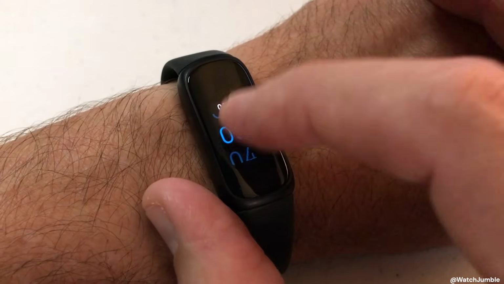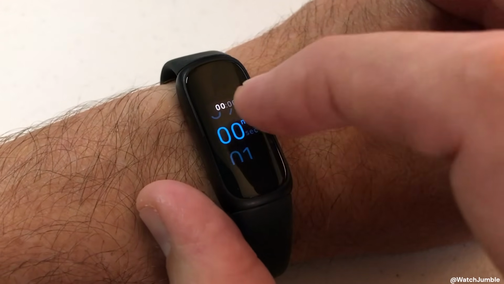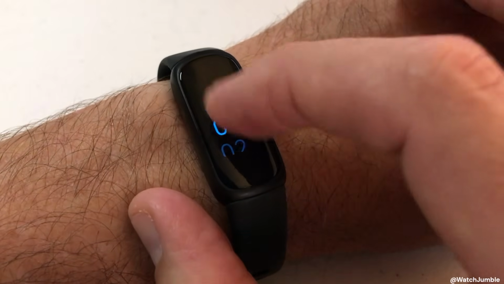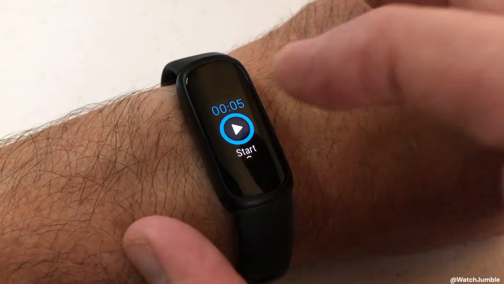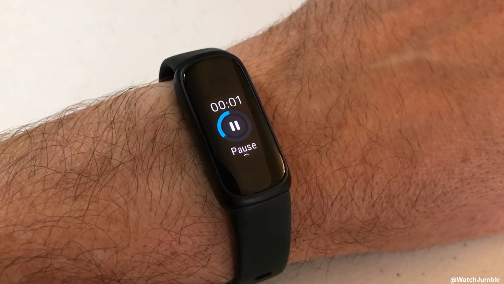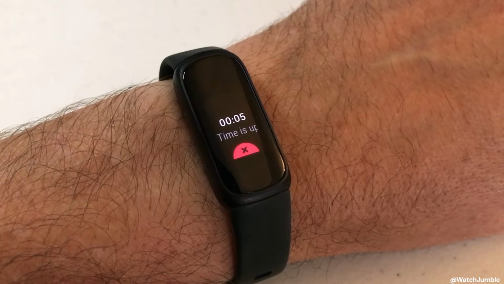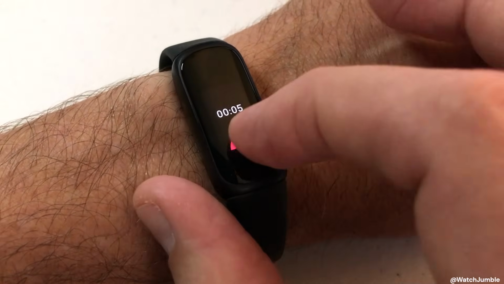You basically set whatever minute value you want. I'm going to set mine at 0 because I'm going to let you see what it looks like when it's done. And then you can set whatever second value you want. Once you've got it set, simply press start. It is a silent timer, so there's no way to make any noises. But it's vibrating on my wrist right now, and it's telling me that my time is up.